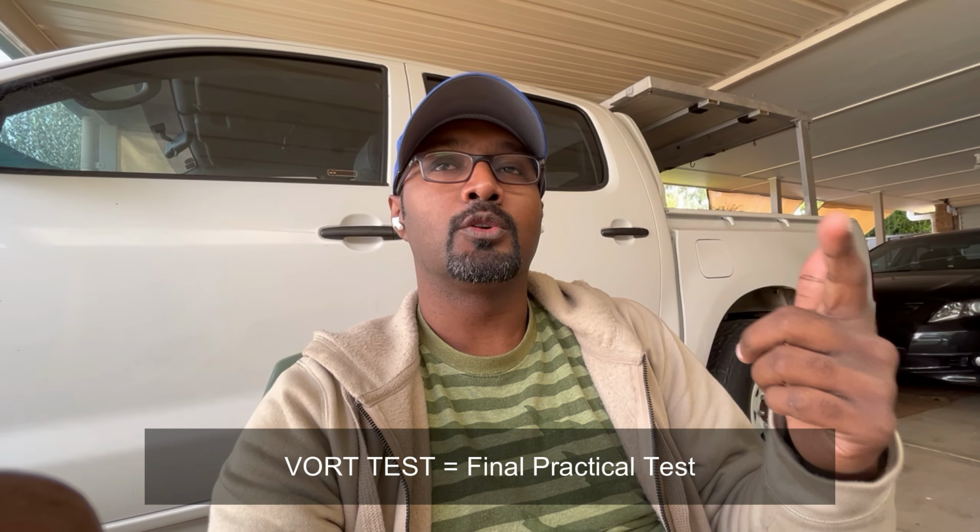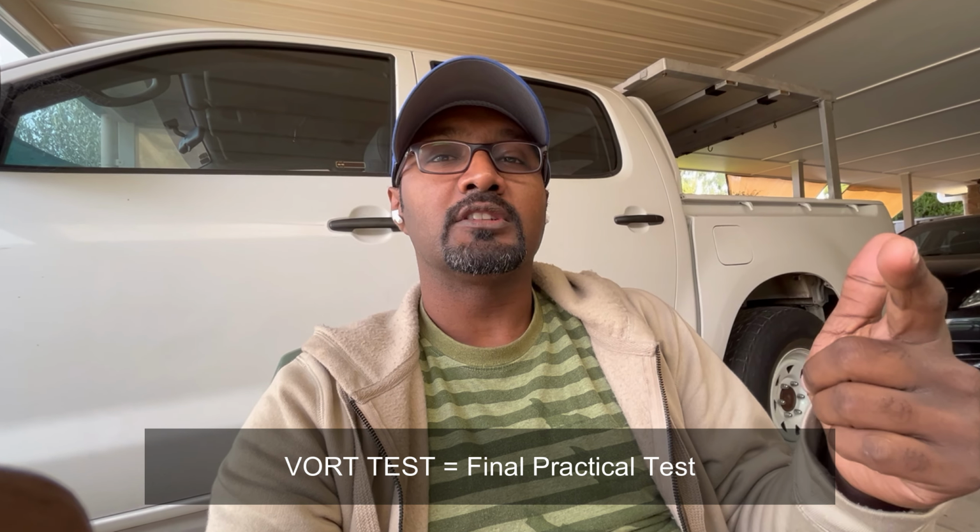So once I was very confident, I asked my driving instructor to book the practical driving test date for me with the examiner. How I planned for the mock test was that I asked my instructor to book the mock test 1 hour before the actual driving test, so that I get accustomed to the test route and the road conditions.